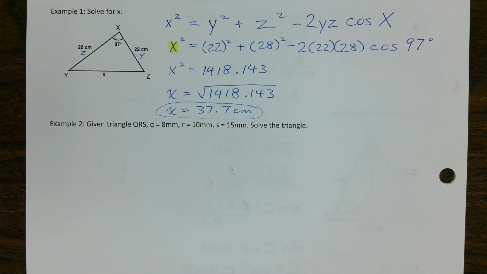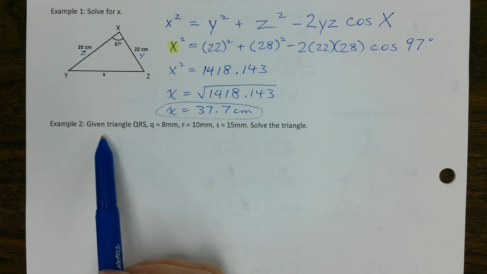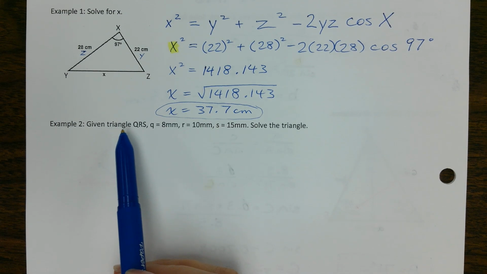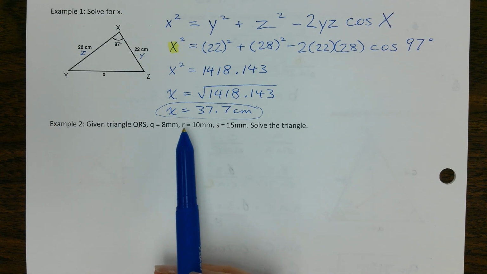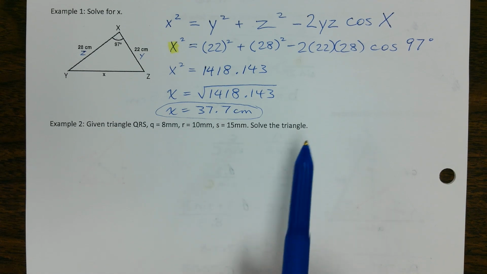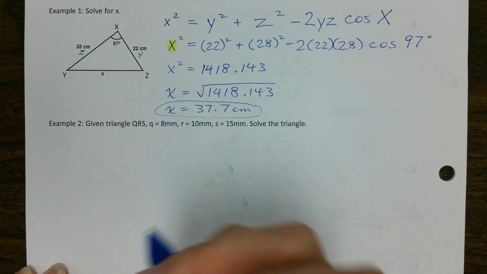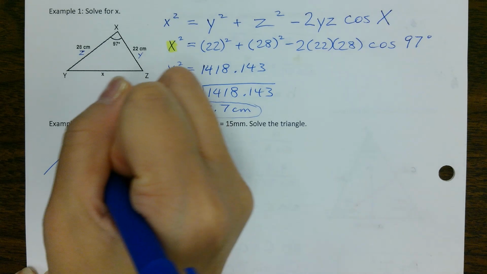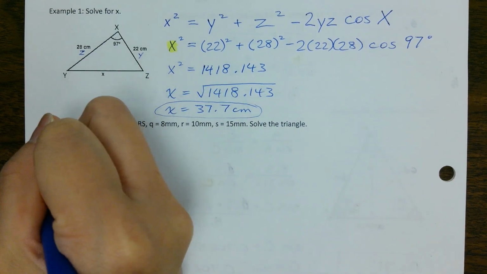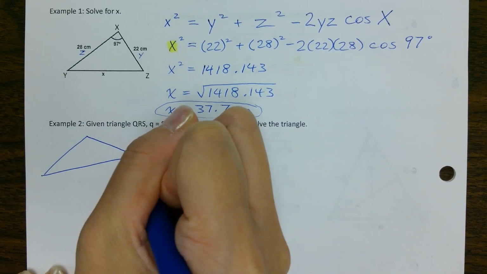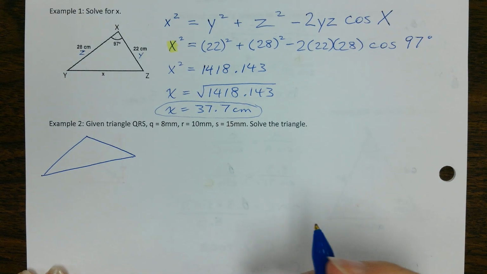Okay, let's try this one. Given triangle QRS and these lengths, solve the triangle. I'm just going to draw a random triangle. I don't want to draw a right angle triangle.